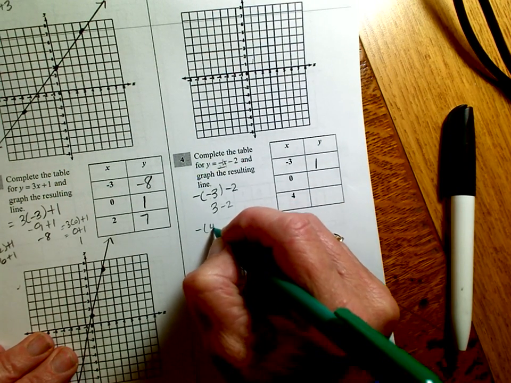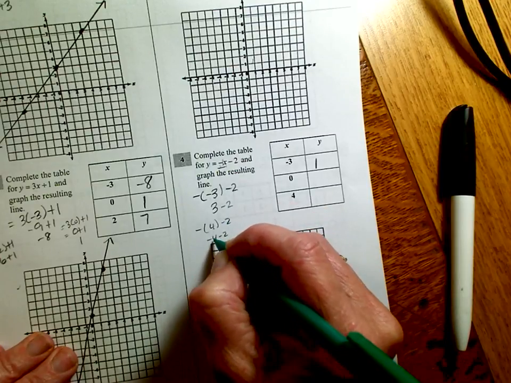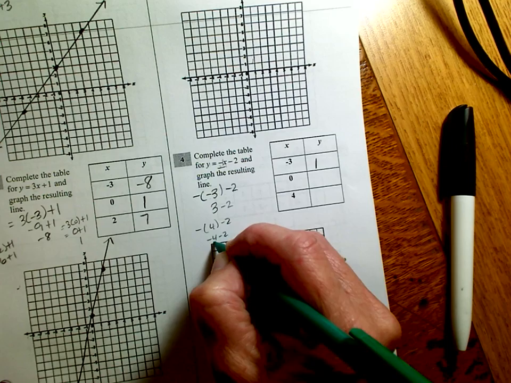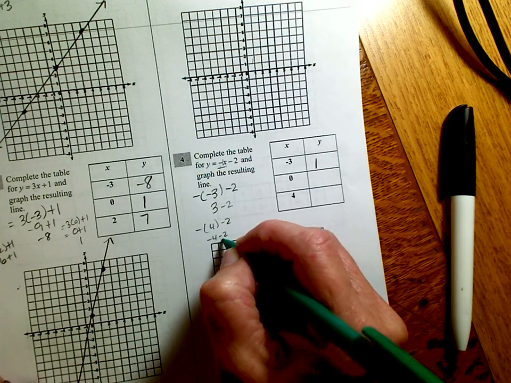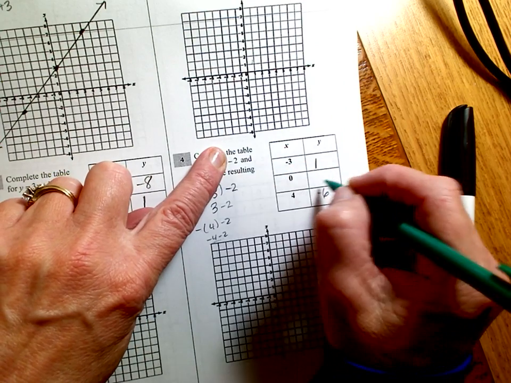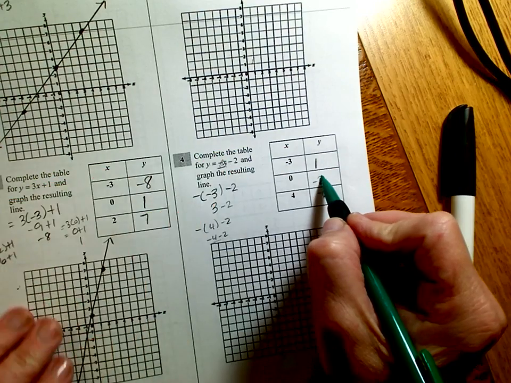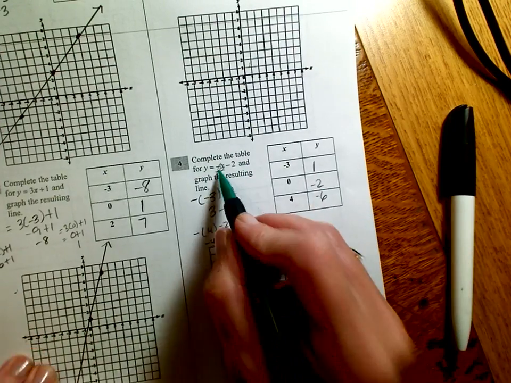You're saying the opposite of 4 minus 2. So you're saying a negative 4 minus 2. It's 4 degrees below 0, and it drops 2 more degrees. So you're at a negative 6. 0 I love, because then that's going to be a negative 2. If you put in 0 for x, that term goes away, so it's a negative 2. So be careful with problems like that.